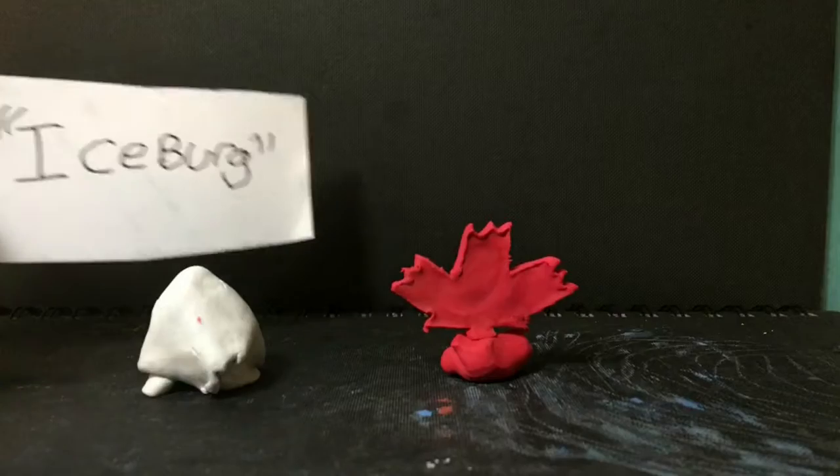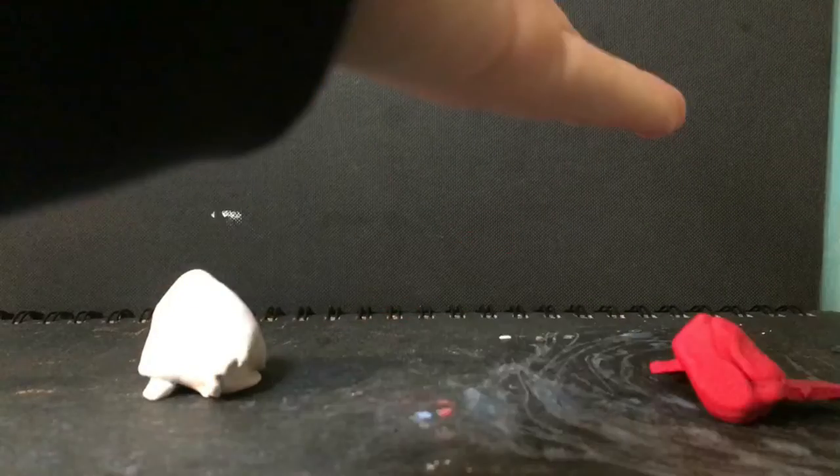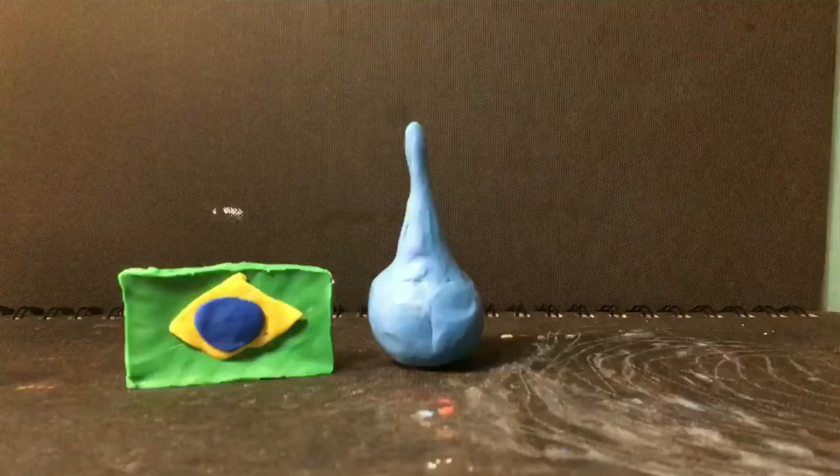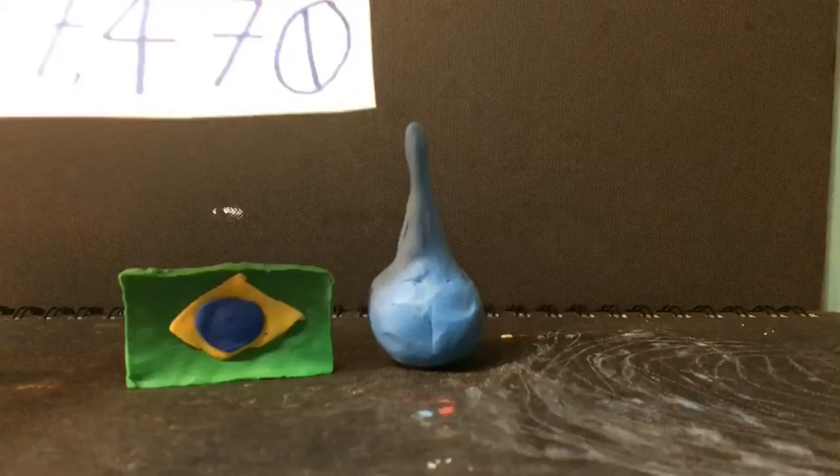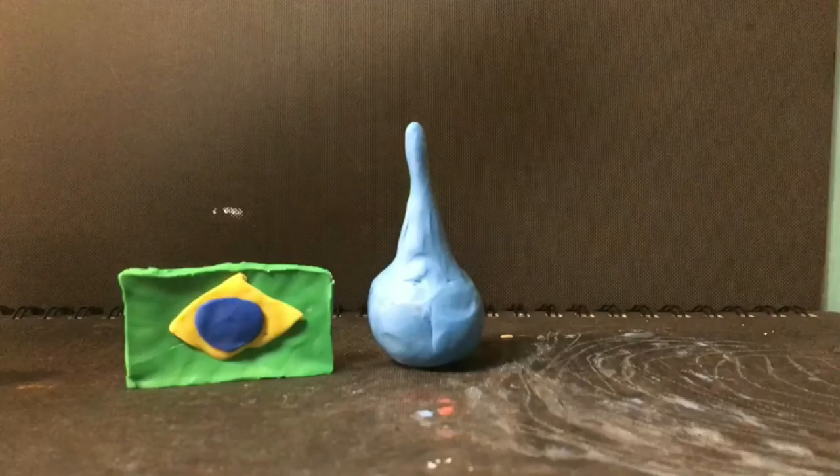Which country has the most fresh water available? You might think that it's Canada, but surprisingly, it's not. Most of the water in Canada is frozen in icebergs, so Canada's off the list. Instead, it's Brazil. Brazil has 27,470 cubic meters of water in the entire country.